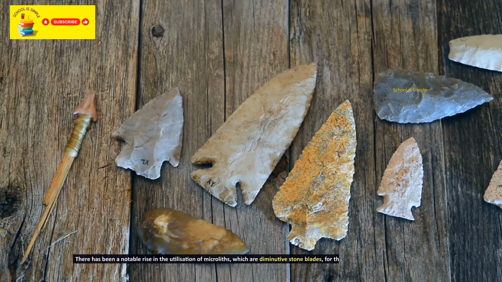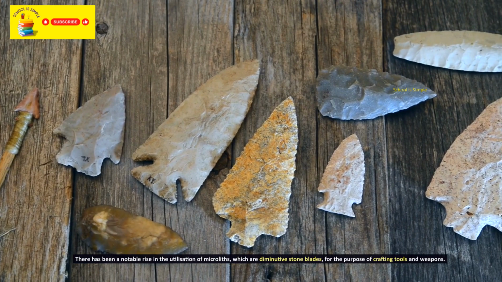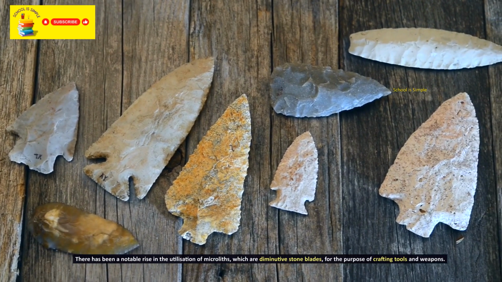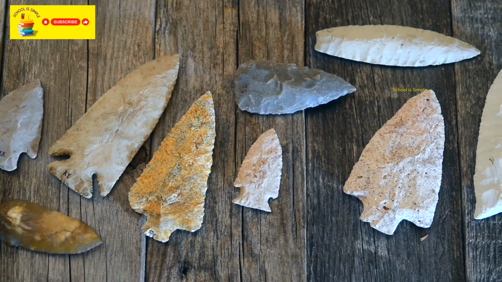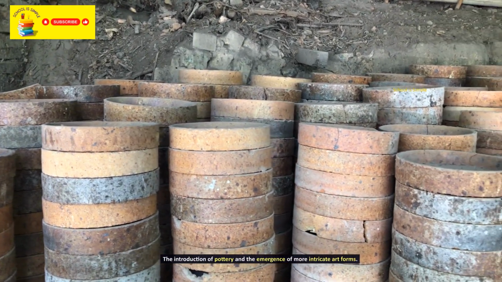There has been a notable rise in the utilization of microliths, which are diminutive stone blades, for the purpose of crafting tools and weapons. The introduction of pottery and the emergence of more intricate art forms.